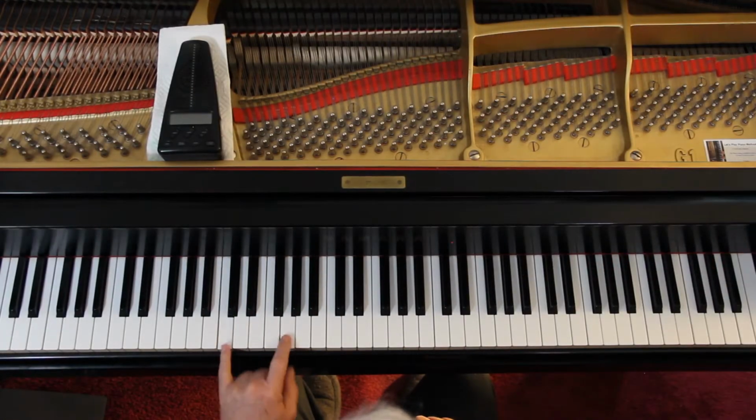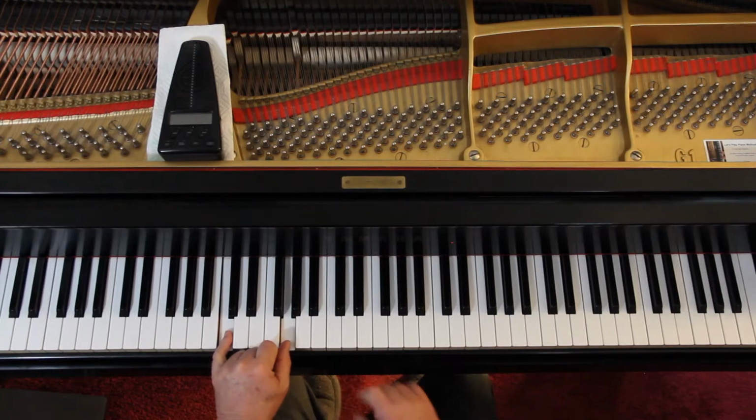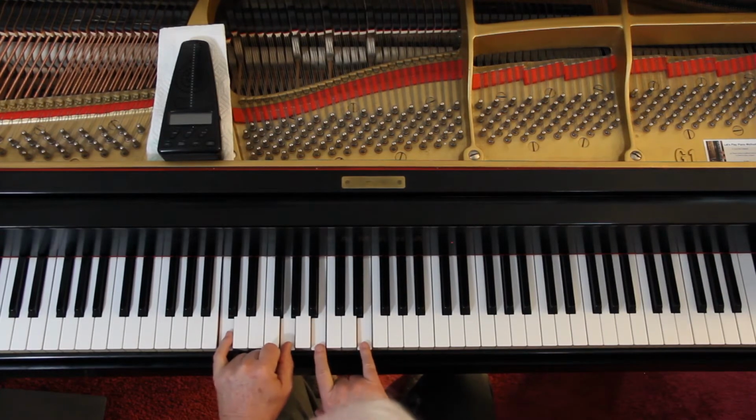So what's the big deal? Well, they do come in handy, but maybe not right now. Just know what they are and know how to figure them out. And on the left hand, you have here and here. Well, that's a fifth. 1, 2, 3, 4, 5. And a fourth here. Sounds like jazz, doesn't it?